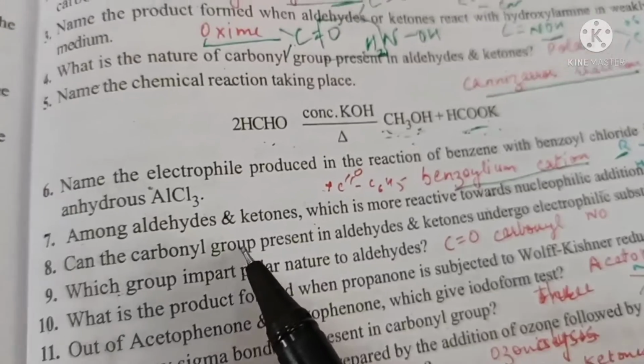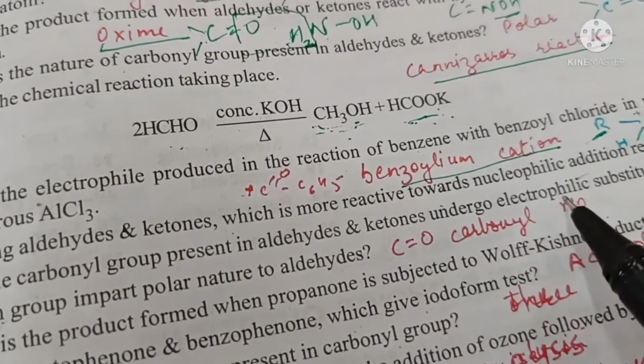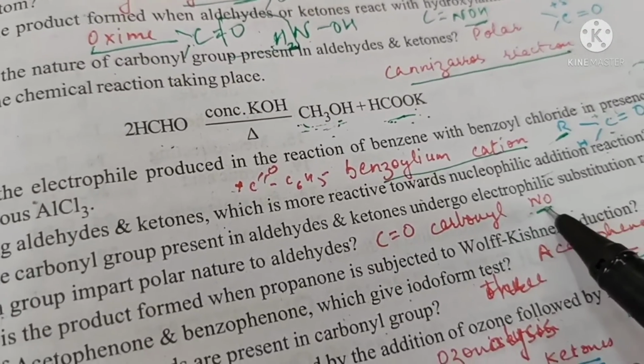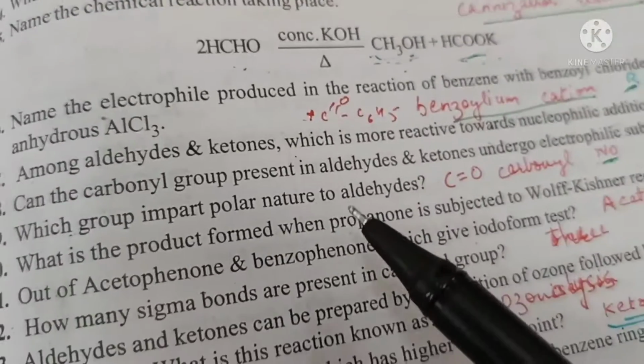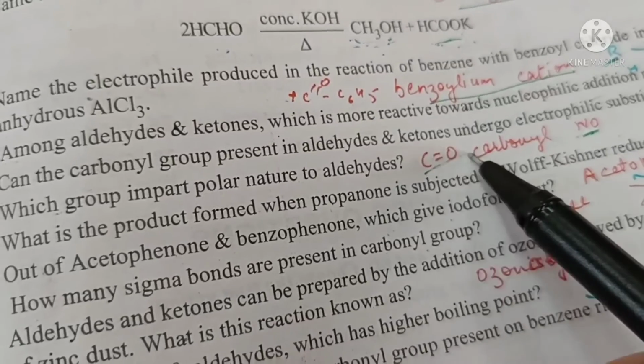Can the carbonyl group present in aldehydes and ketones undergo electrophilic substitution reaction? No, it will undergo nucleophilic addition reaction. Which group imparts polar nature to aldehydes? It is the carbonyl group.